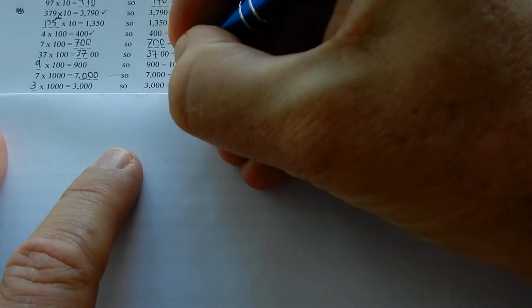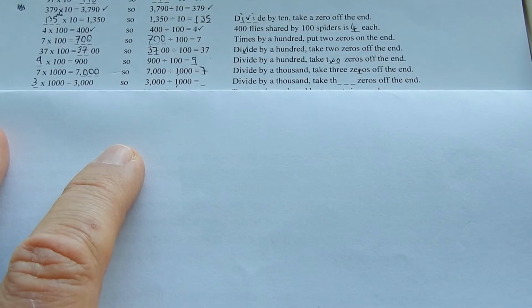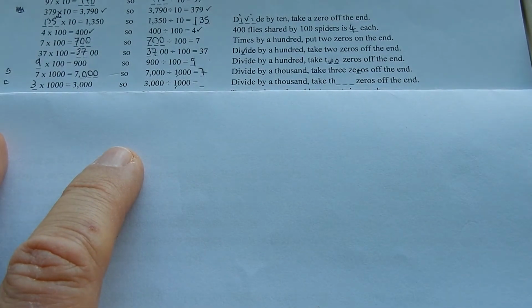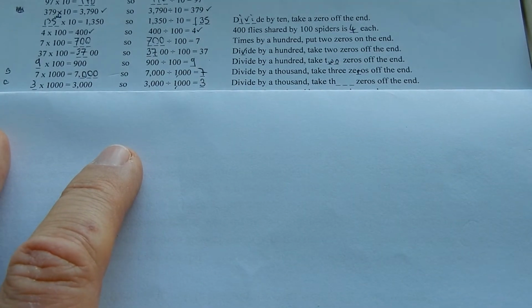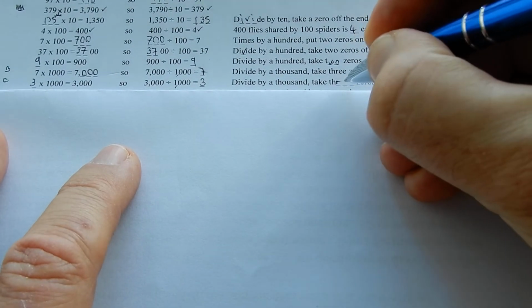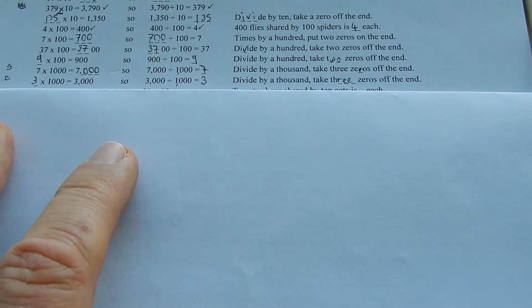Well, I should really have the comma in there. I think I should edit that. $3,000 shared between 1,000 people. Everyone gets $3 each. Divide by 1,000, take 3 zeros off the end.